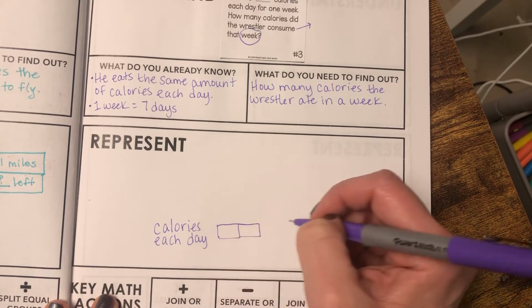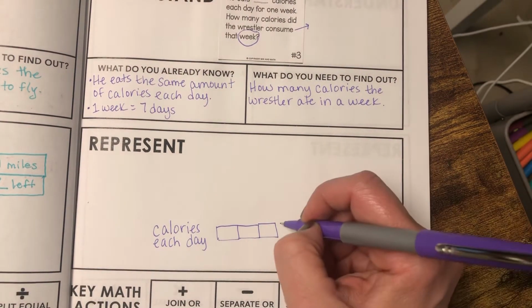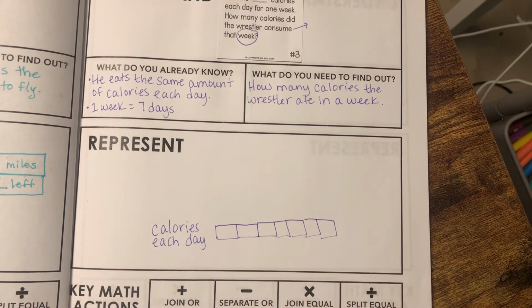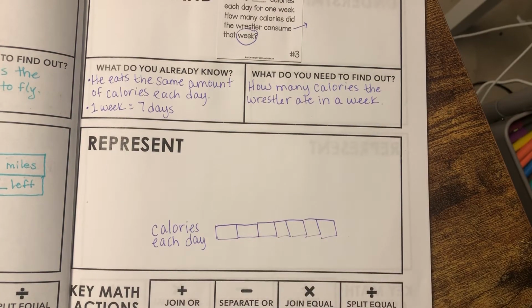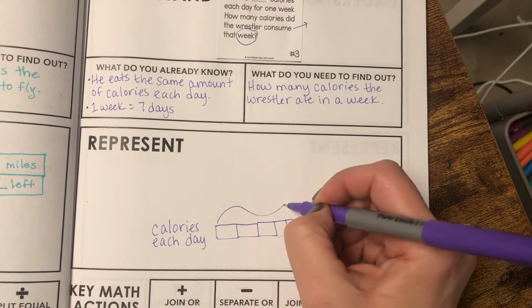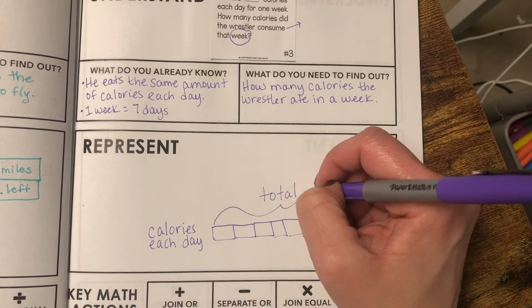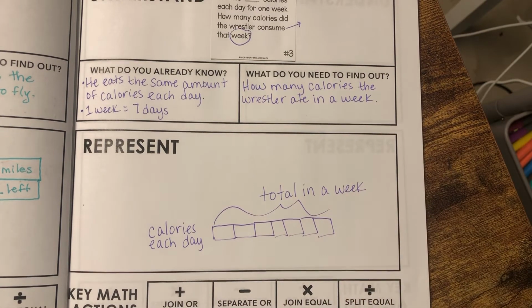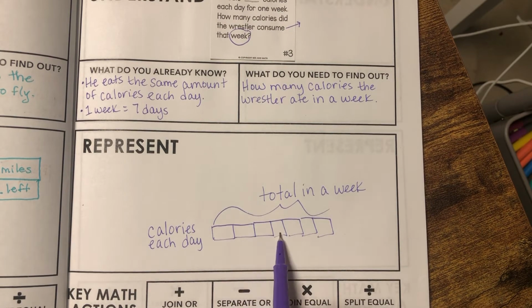We got 2, 3, 4, 5, 6, 7. And this will be our total in a week. So this is one way that we can be representing that, right? There's 1, 2, 3, 4, 5, 6, 7.